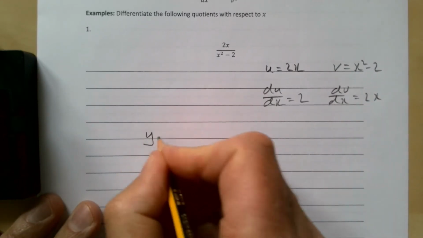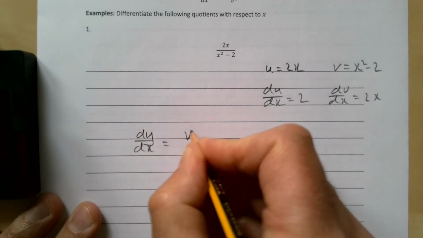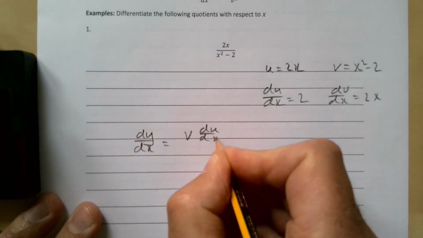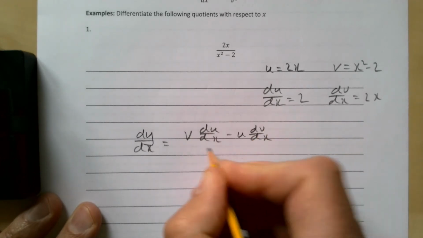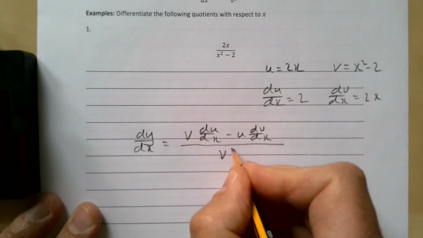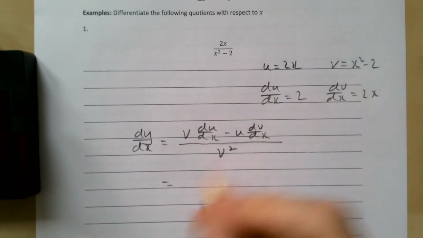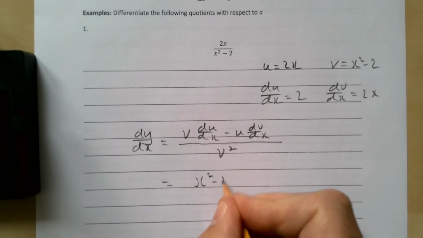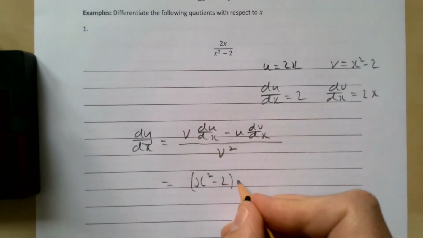So as it says above, dy by dx equals v du by dx minus u dv by dx all over v squared. Start subbing in. Won't do anything too fancy. X squared take away 2 multiplied by du by dx, which is 2.